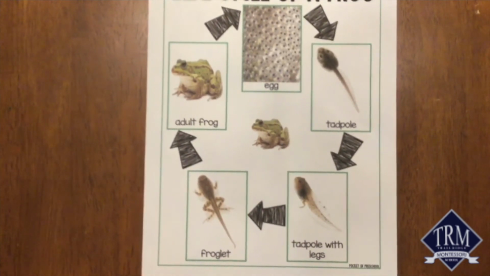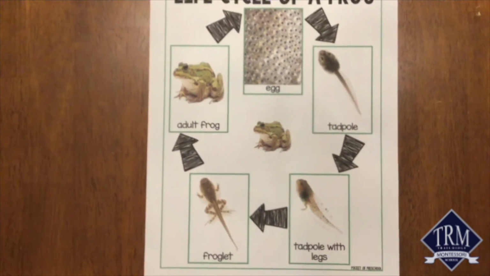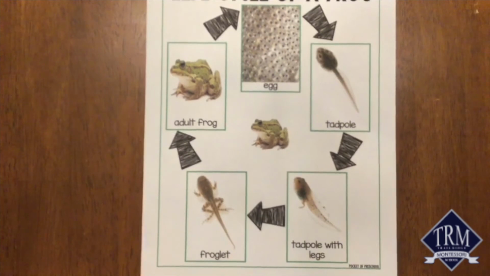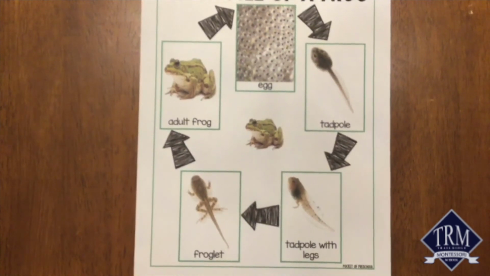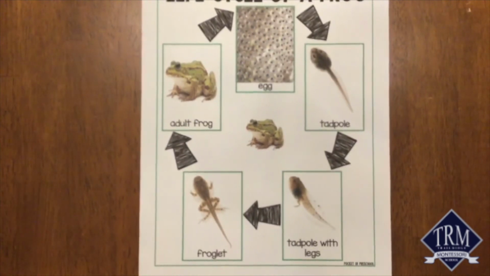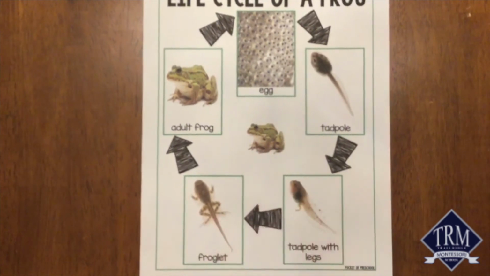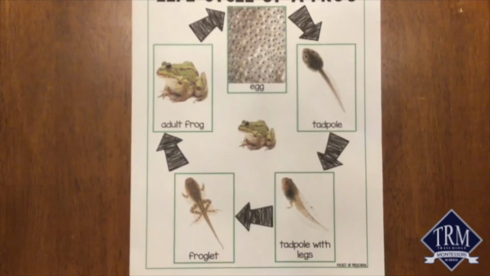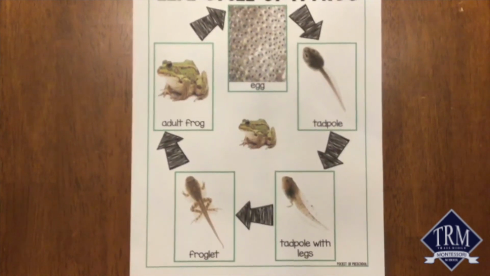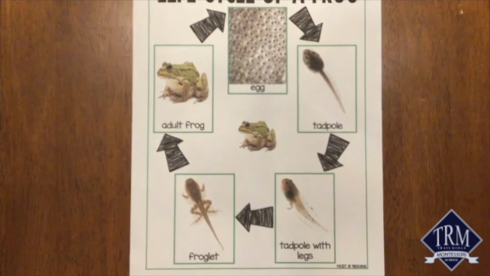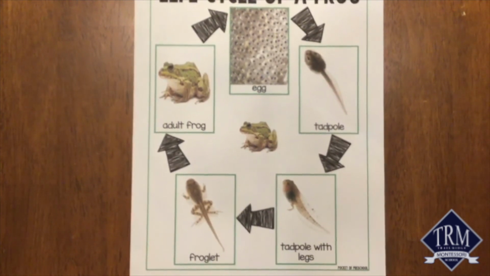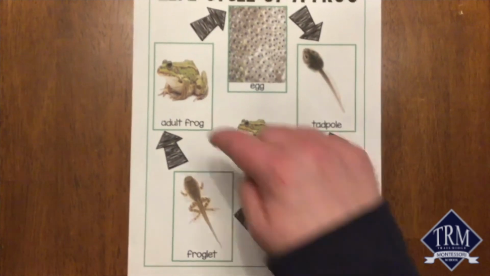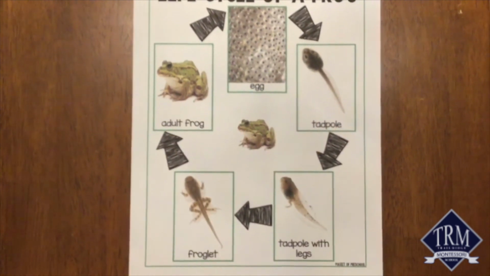The tadpole's skull is made out of cartilage, the same stuff your nose and ears are made out of. But during metamorphosis, the cartilage is replaced with bone. When the tadpole reaches the froglet stage right here, it is almost a full adult. At this point, the tadpole's gills have disappeared and its lungs have enlarged. This means it is ready to leave the water and live on land. Once its tail disappears, it will become an adult frog. And then here, this is a fully grown frog.